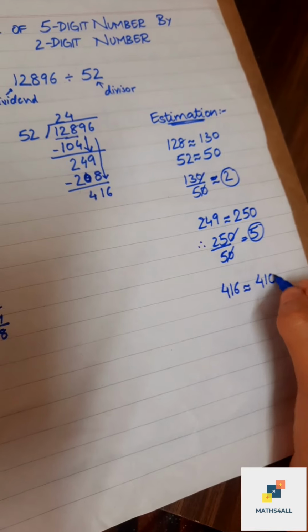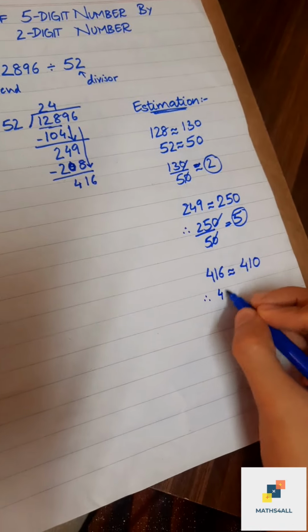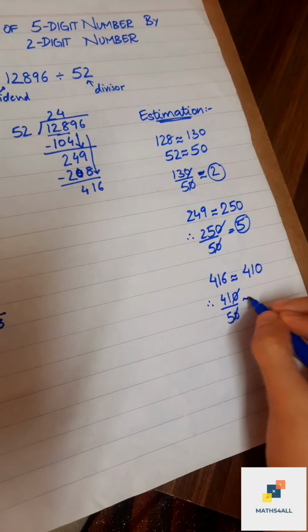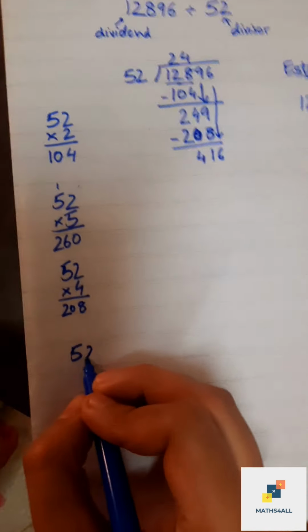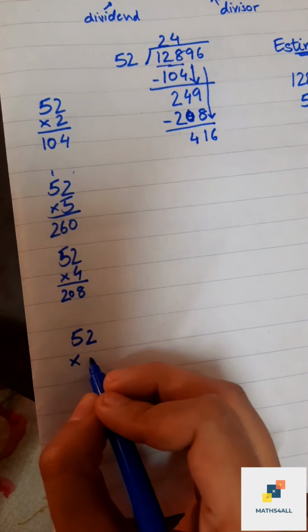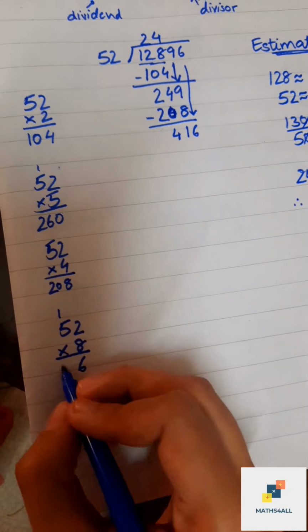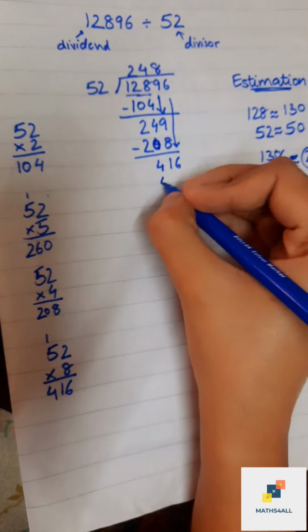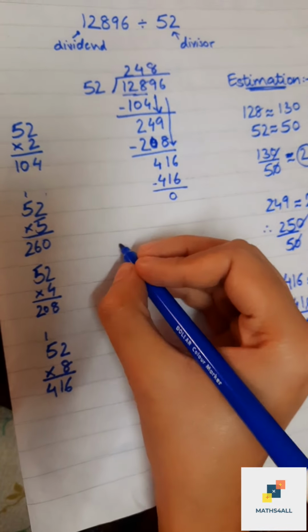So we would use our estimation method and turn 416 to 410. So now 410 divided by 50, we would be getting approximately 8. 5 8s are 40. So now we would multiply 52 by 8. 8 2s are 16, 8 5s are 40, 41. So 52 multiplied by 8 gives us 416, and the remainder is 0.